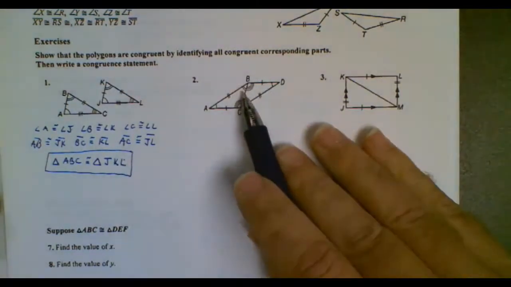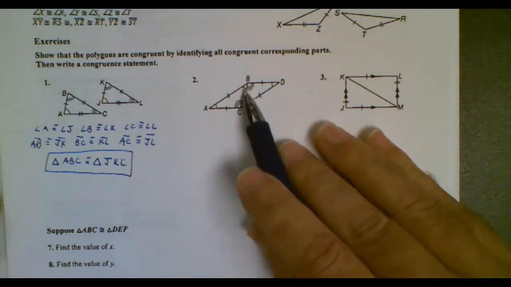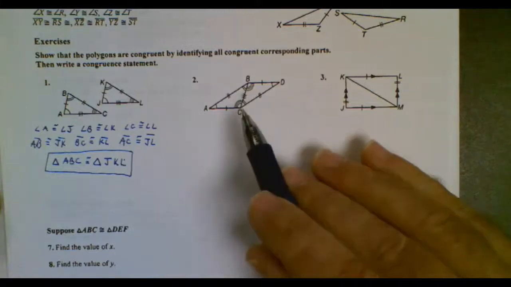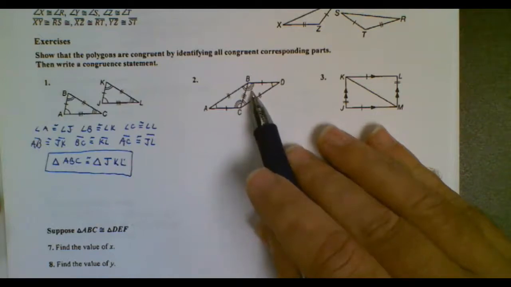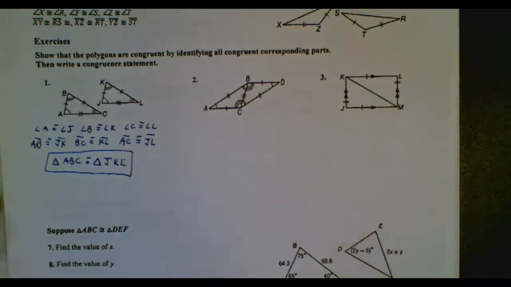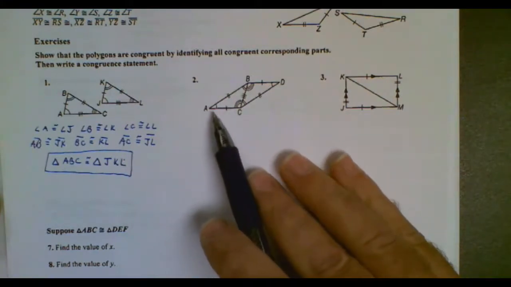If I wanted to talk about that little guy right there, I would have to say something like angle ABC, right? Something like that. If I wanted to talk about this angle, I could name it angle CBD, something like that. So if there's more than one potential angle for that letter, you do have to use 3 letters to name it. In a case like this, when I say angle A, there's only one angle I could be talking about, right?